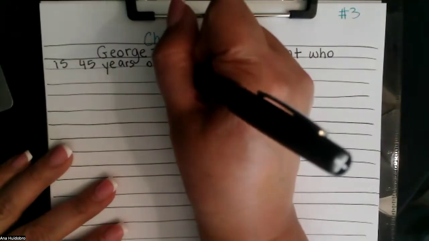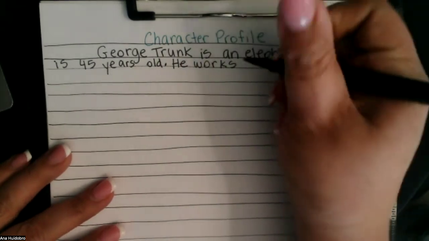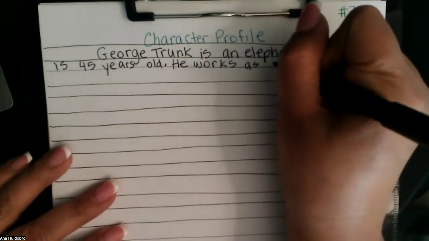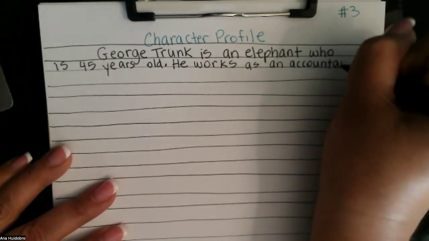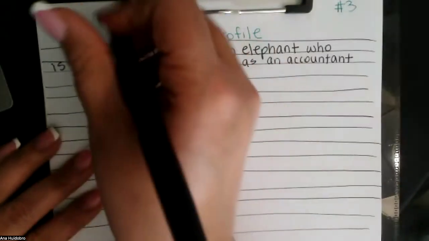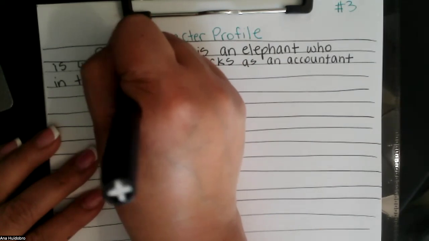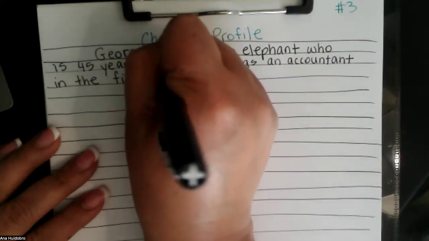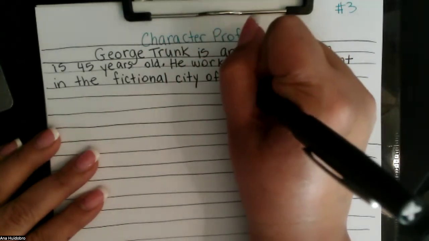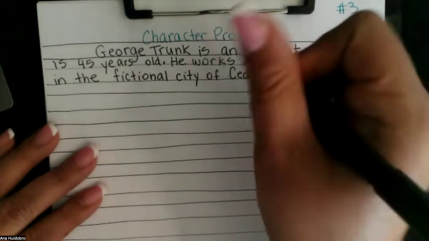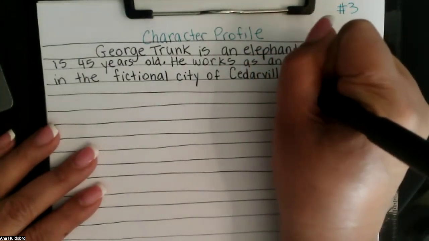He works as an accountant. He works in the fictional city of Cedarville. And I'm capitalizing the C because it's the name of a town, like Richmond, San Pablo.